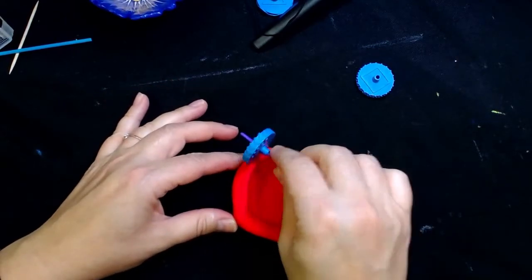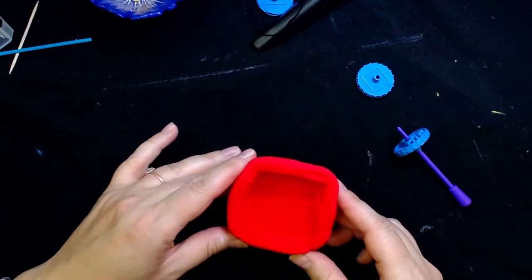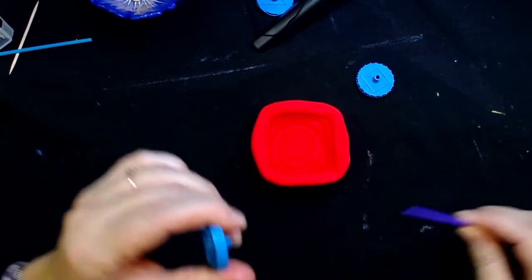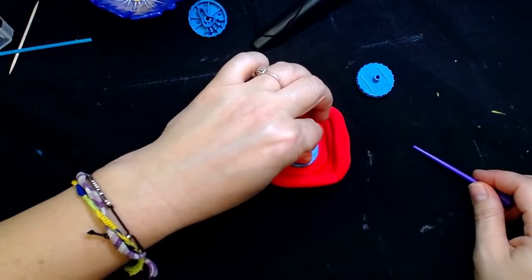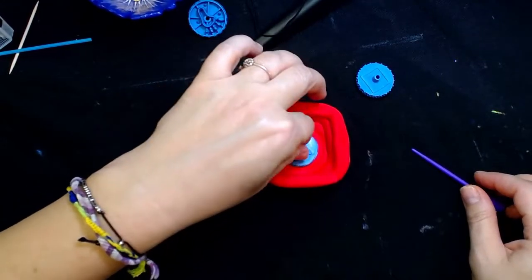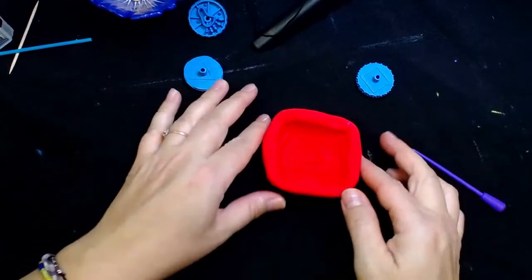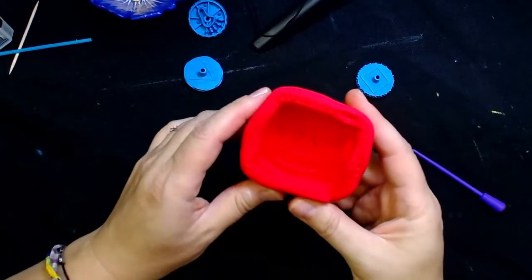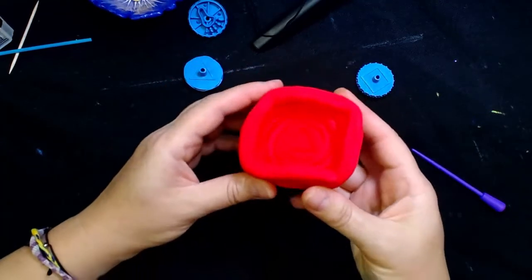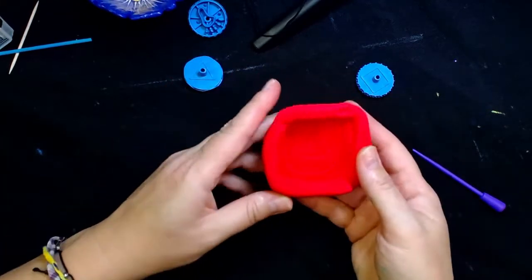I'm not going for perfection here. I'm just going for having some fun with this. And let's see, this has a cool little triangle design. Let's see if it works. Oh yeah, cool. Neat. Okay. So there you have it. That's coil. I showed you coil and pinch pot.